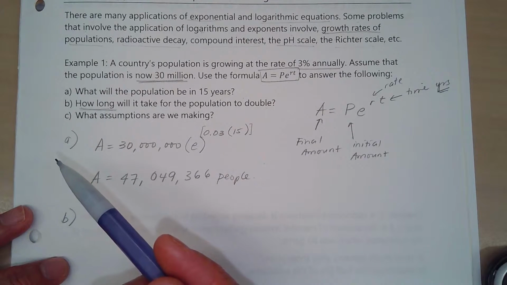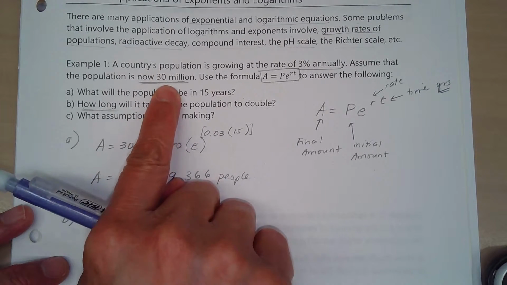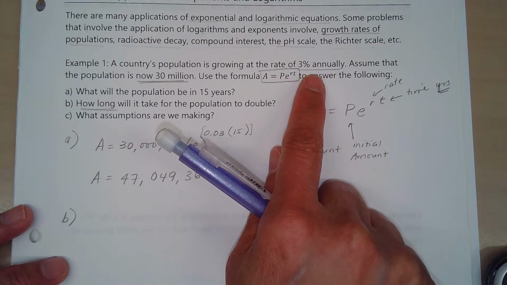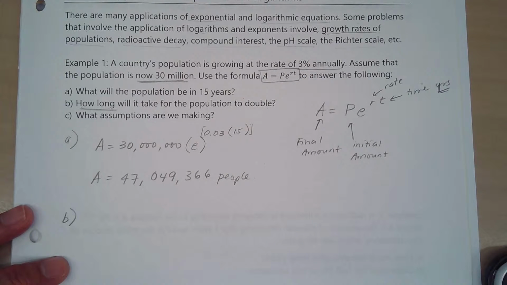Okay, well, what do we know? We know the P is 30 million. The rate is 3%. What else do we know? The final amount must be 60 million, right?